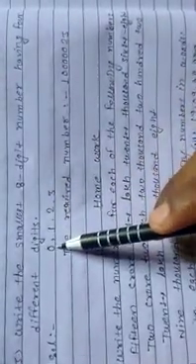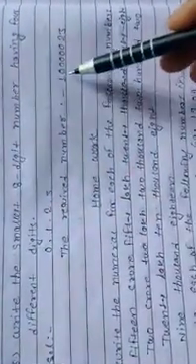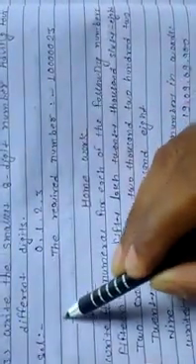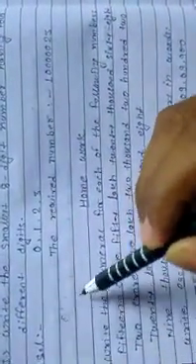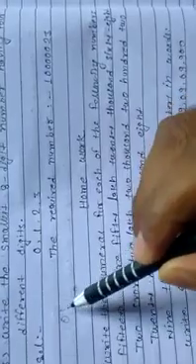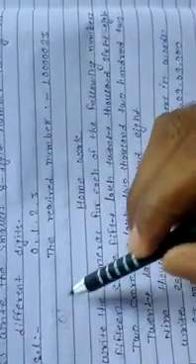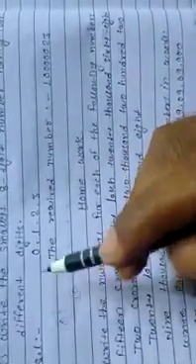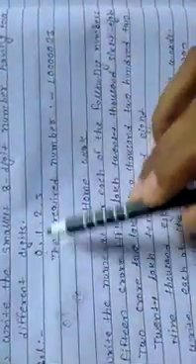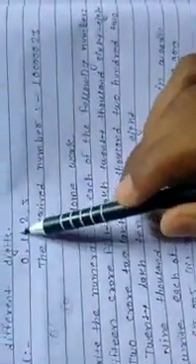We cannot start with 0 because if we have 01, then it is 1, and if we have 10, then it is 10. So if 0 comes before any number, then it has no value. So we cannot write 0 initially. We write 1 initially and then start with 0.